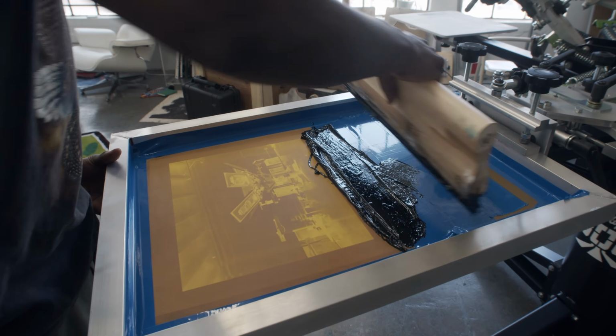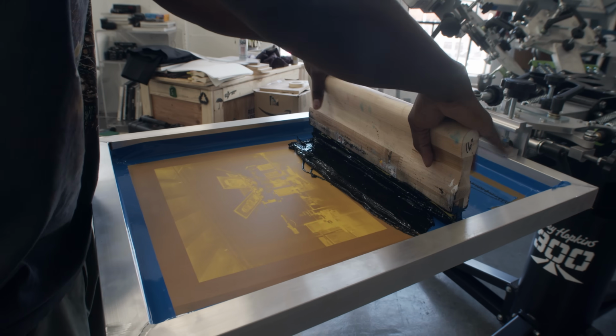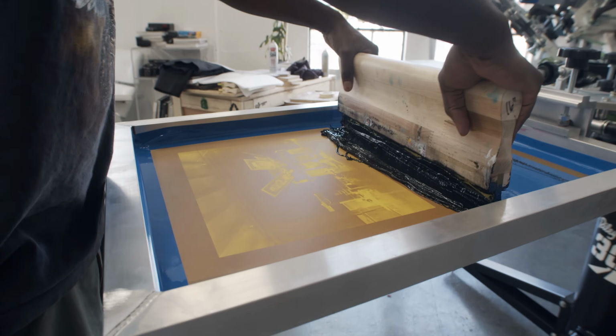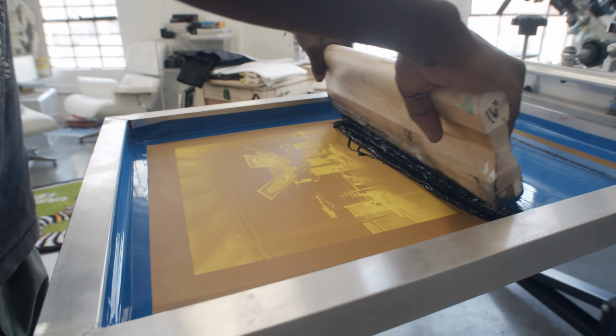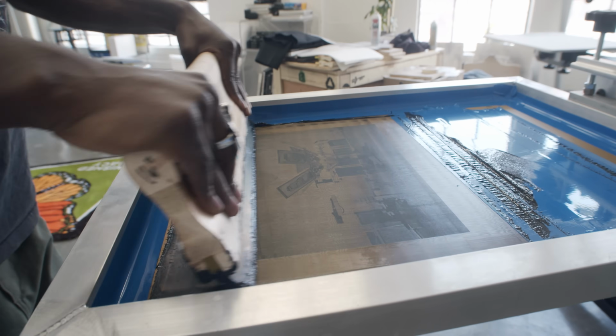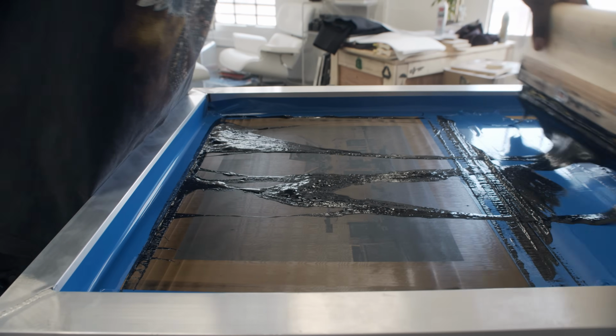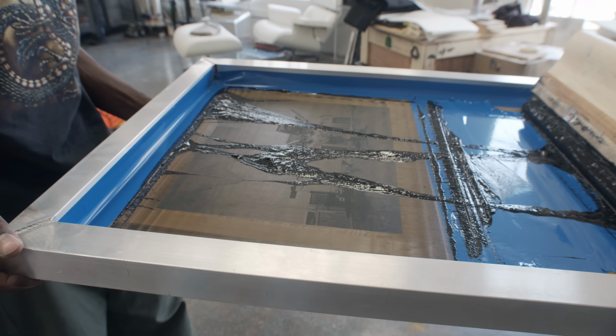All right guys, so basically once you have your screen all ready to go, my technique that I like to do with these halftones is lightly pulling and then applying a lot of pressure. Okay, let's see what this looks like.